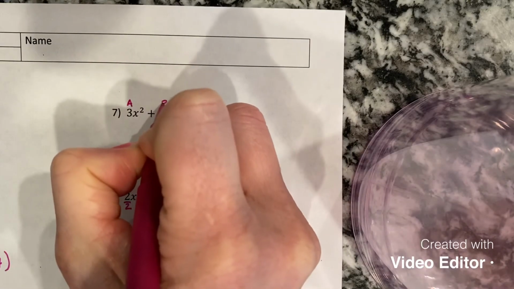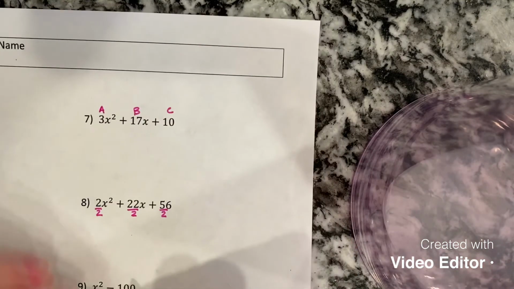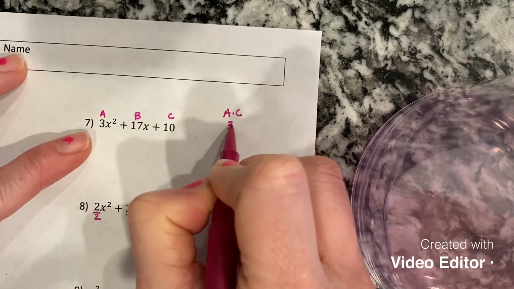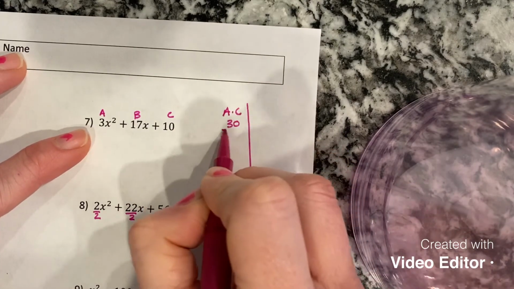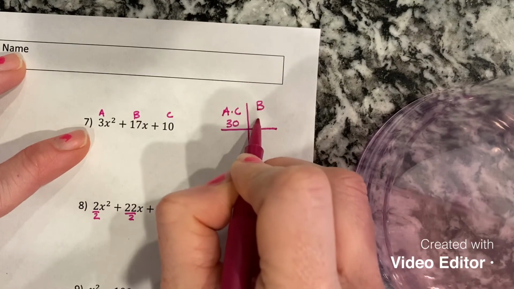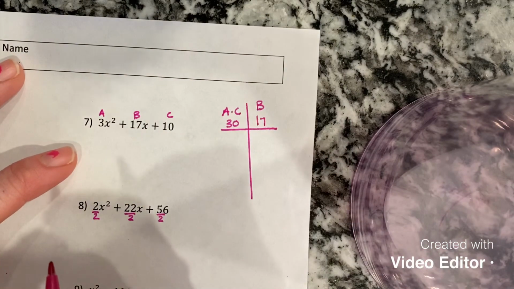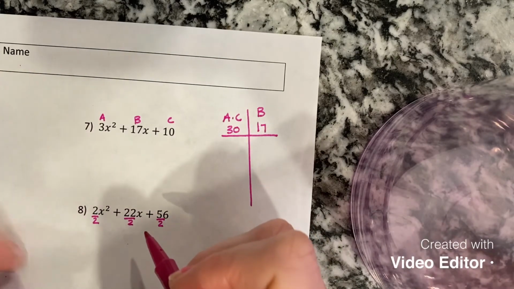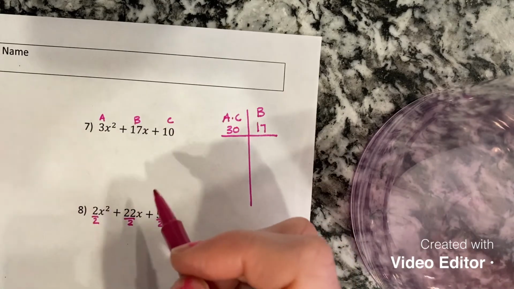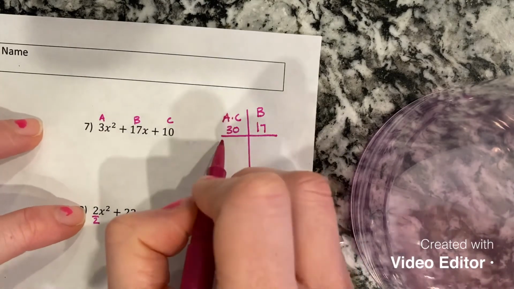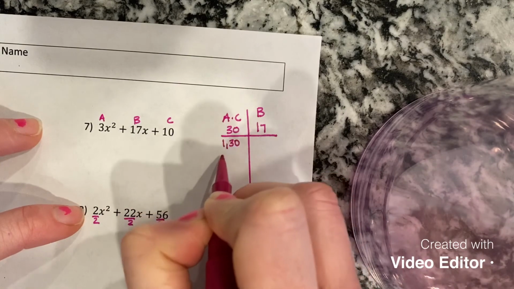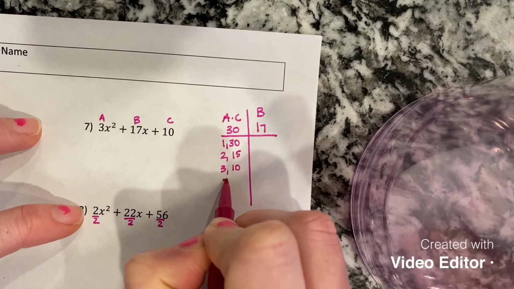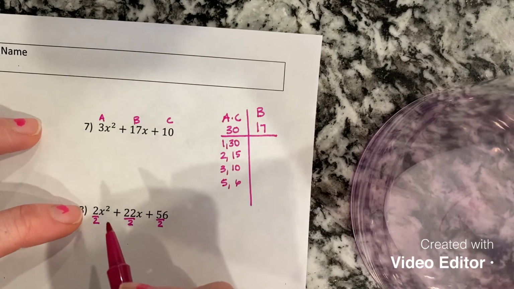This is A, this is B, this is C. So again, you take A times C, which is 3 times 10. That gives you 30. And then over here, you put B, and that is 17. What's nice about this is that everybody's positive, so you don't have to worry about negative numbers anywhere. And then you want to think about what are all of my factors of 30. This one has a little more than 35, but not a ton. So obviously, 1 times 30, 2 times 15, 3 times 10, and 5 times 6. And that's it. Those are all of them.